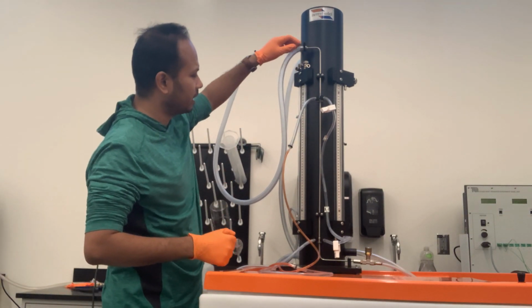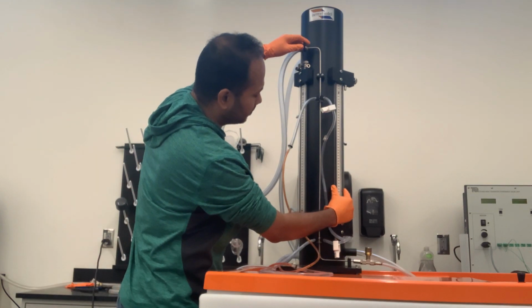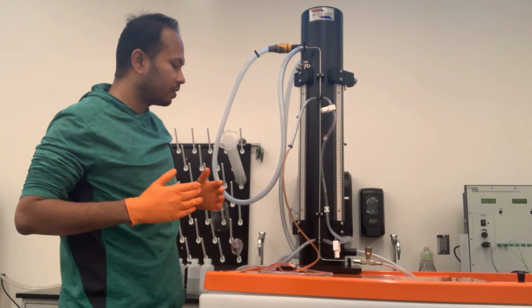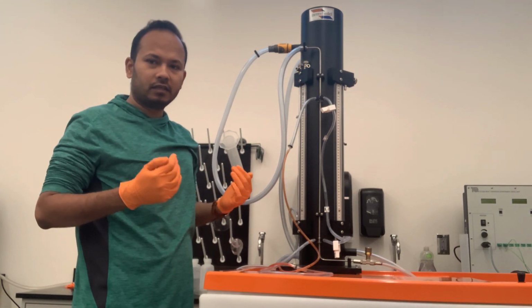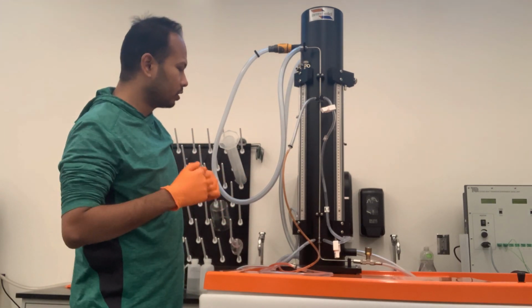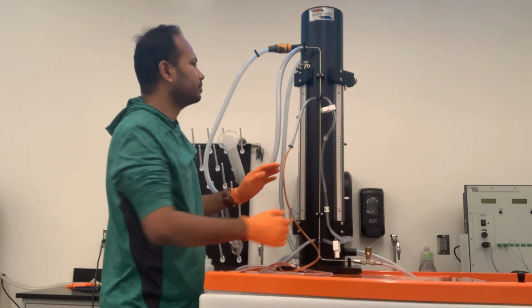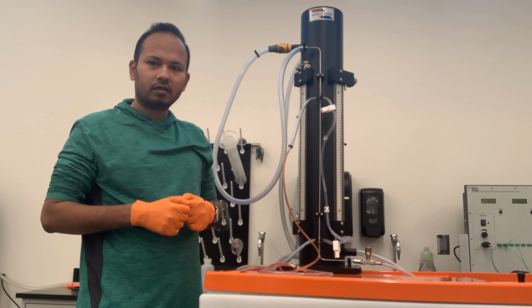And in that case, we can use the water manometer here. But for both cases in this lab, we are not going to use either the mercury or the water manometer. We will use a digital manometer.